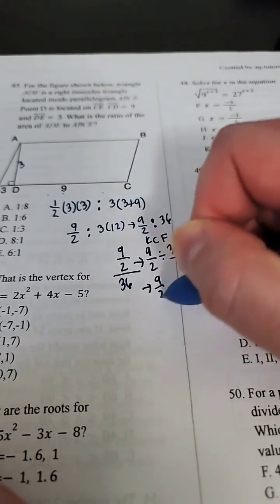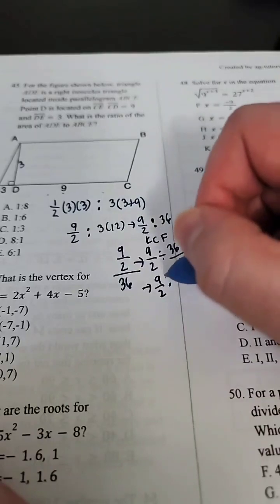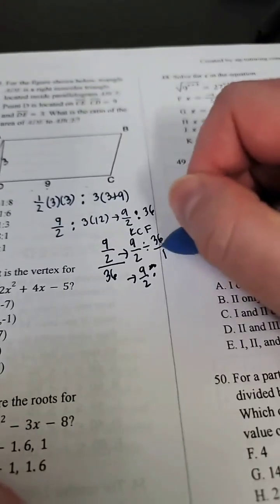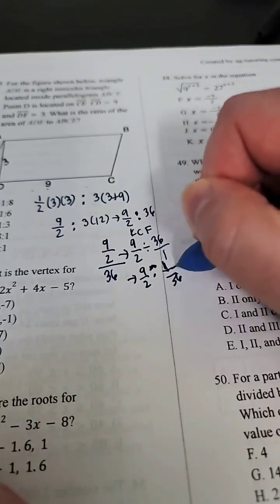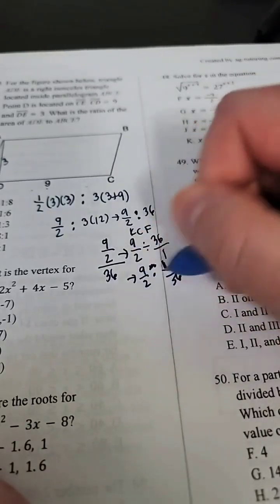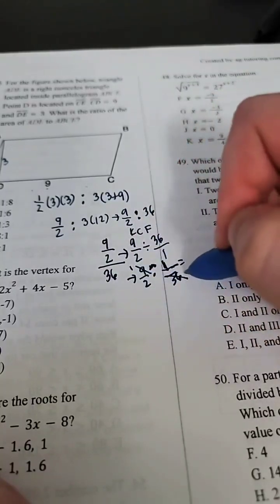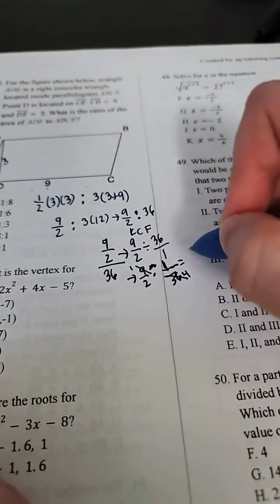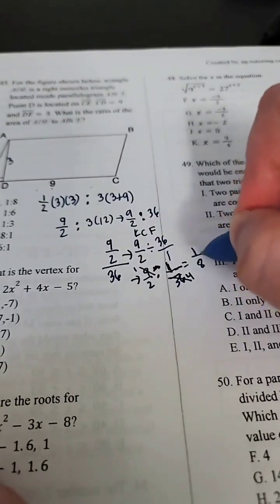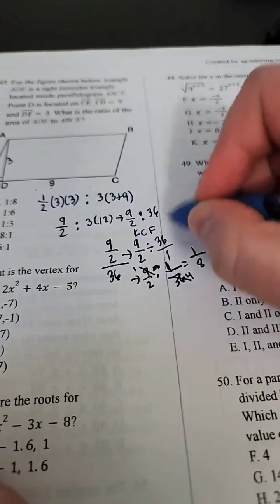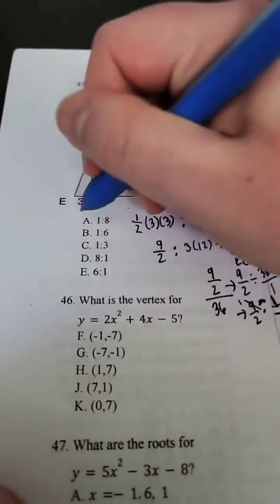So it's equal to 9/2 times, keep, change, flip: keep the 9/2, change the division to multiplication, and then we're going to flip this to 1 over 36. And then we're going to multiply across, or you can do cross canceling to save yourself time. Like say 9 goes into 9 one time, 9 goes into 36 4 times. And then we just multiply across to get 1 over 8. And remember the fraction bar we can replace with the ratio dots. So we can say this is 1 to 8, which would just be A.